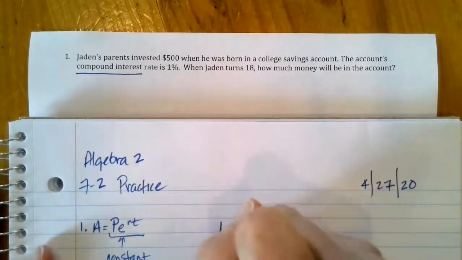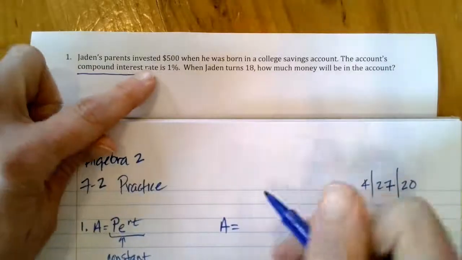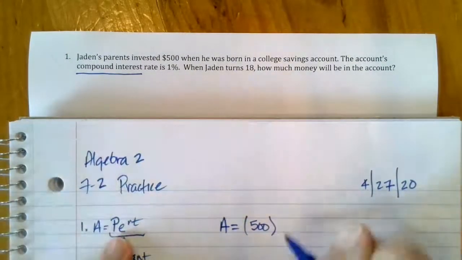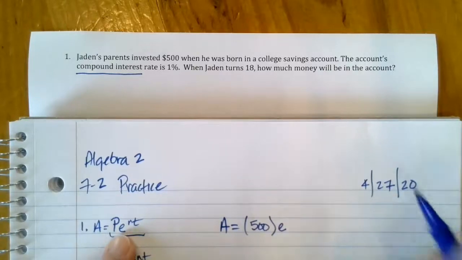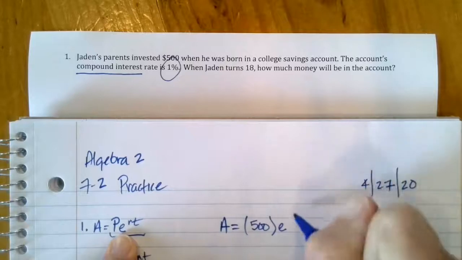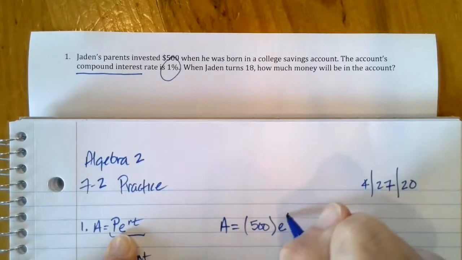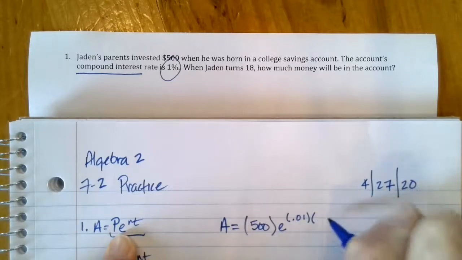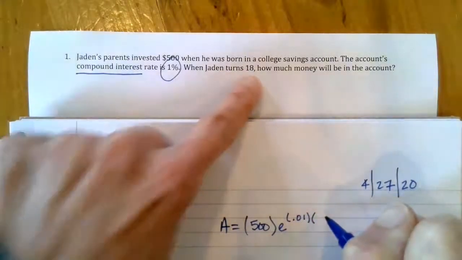Okay, so the amount that he's going to get is equal to the principal. That's the $500 that they put in. And then we're going to use E. And they earned a 1% kickback on that. So my rate is going to be 0.01. And I'm going to do that for 18 years.